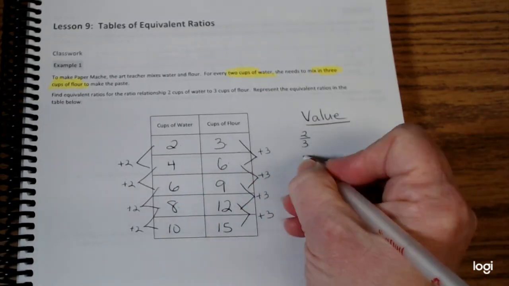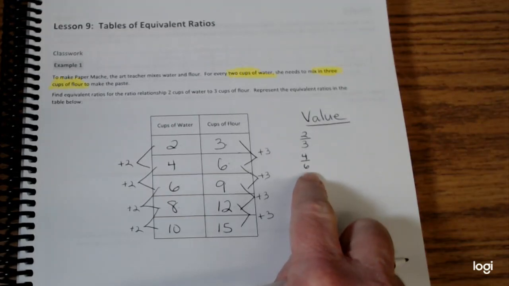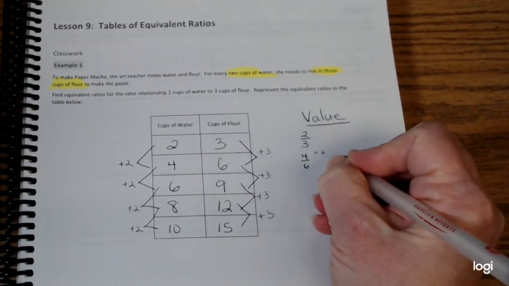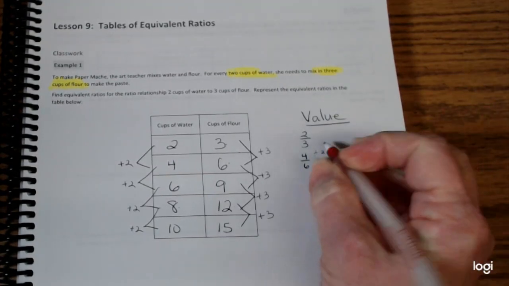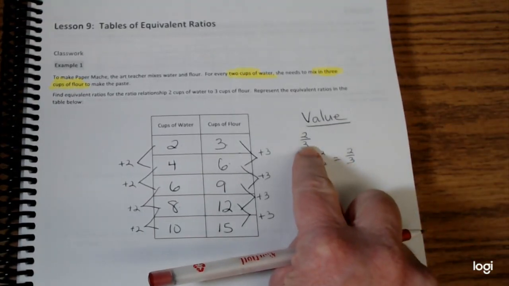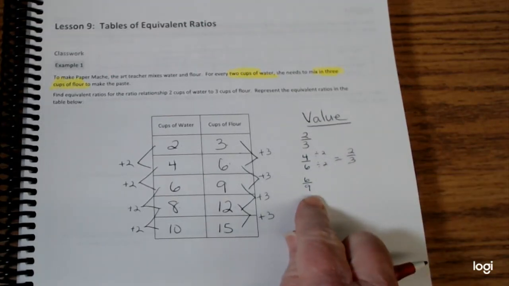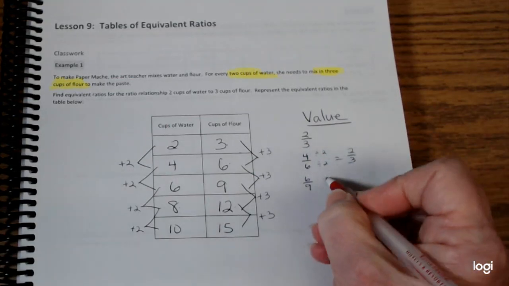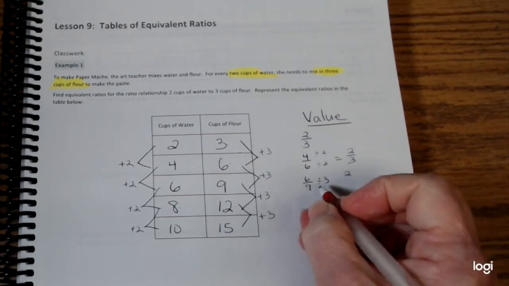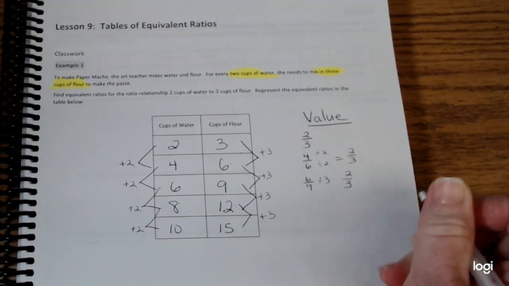If I look at 4/6, and I look at my factor sheet, I will know that 4 and 6 both can be divided by 2. And if I divide them both by 2, I get the answer 2/3, which is the same as the first one. Let's try 6 9ths. What can I divide this by? Ooh, they both can be divided by a 3. 6 divided by 3 is 2. 9 divided by 3 is 3.